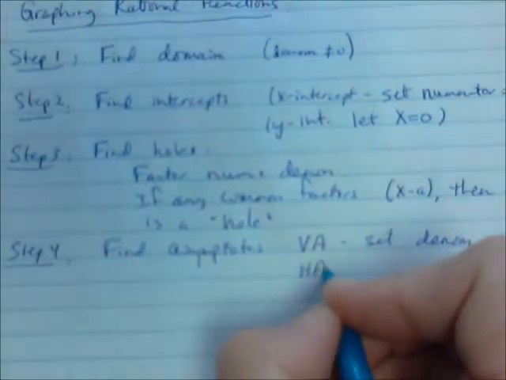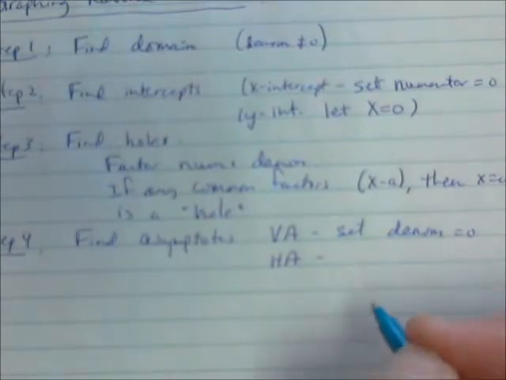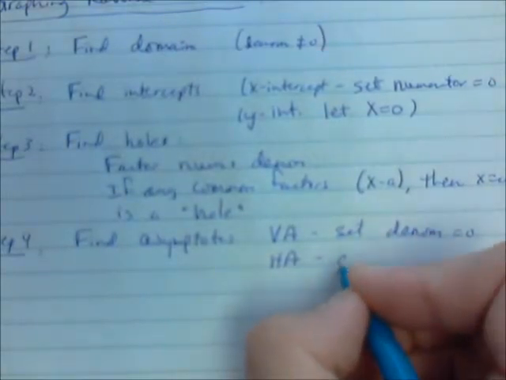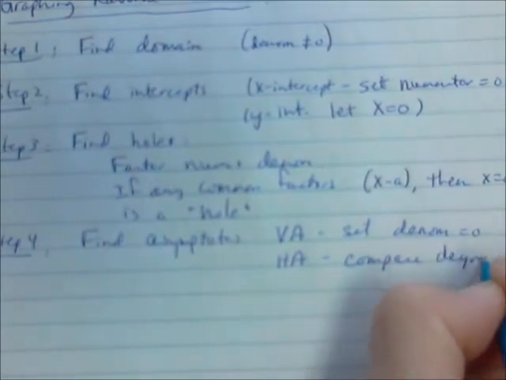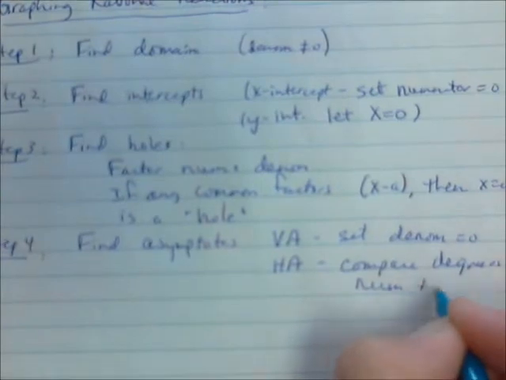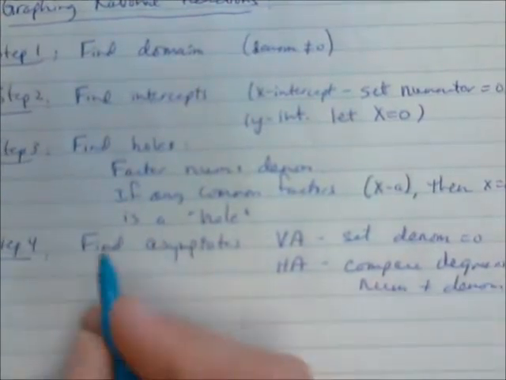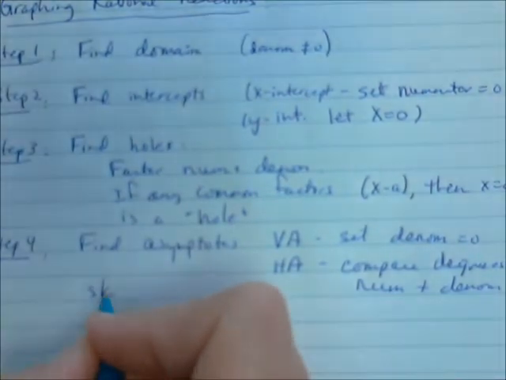For the horizontal asymptote, you're going to compare the degrees of the numerator and denominator and go through the rules. So when you find the asymptotes, you're going to sketch them as dotted lines.